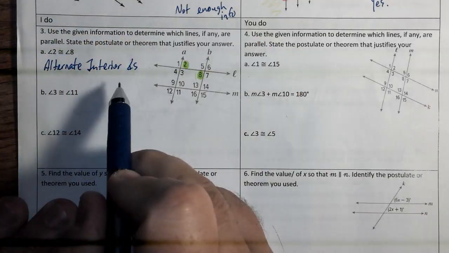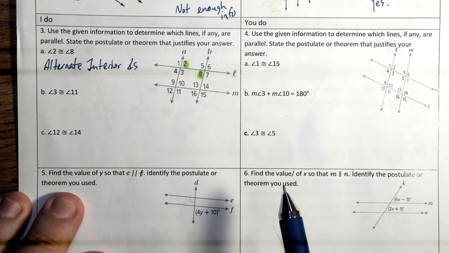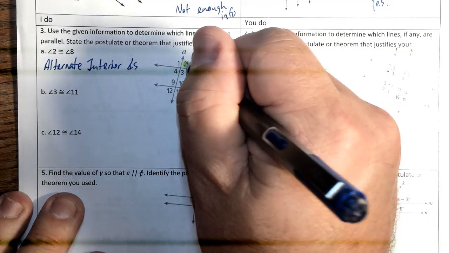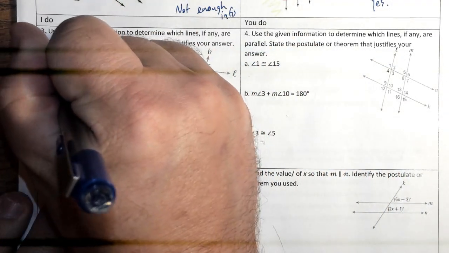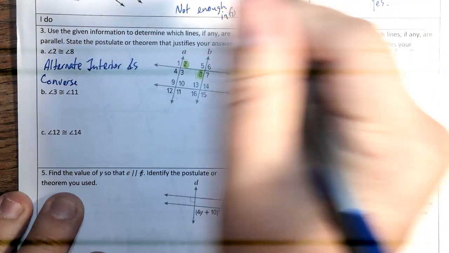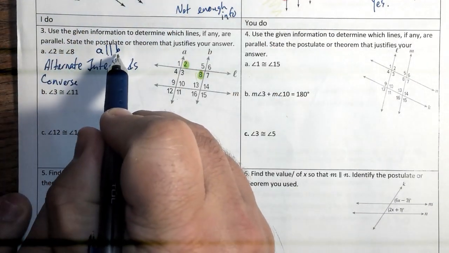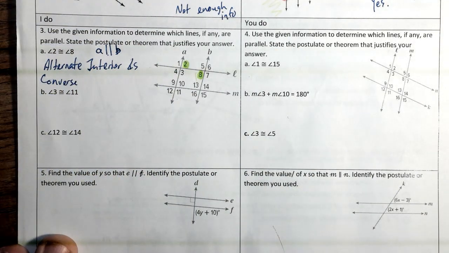I'm going to start using the symbols. That's the symbol for angles. So these are alternate interior angles. And we're going to use the converse because the angles prove the lines. So alternate interior converse. And then it proves A is parallel to B. Remember, these two lines mean that that's parallel. So that's number 1.